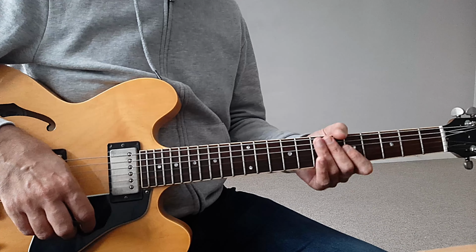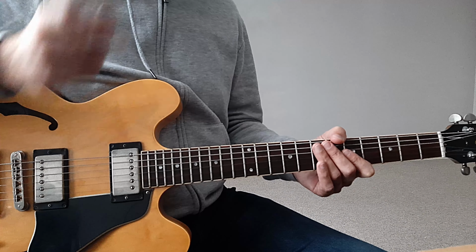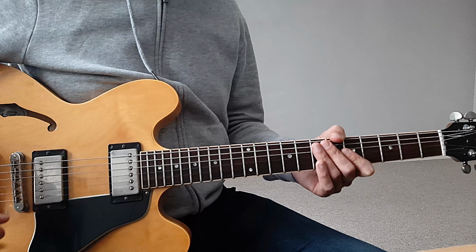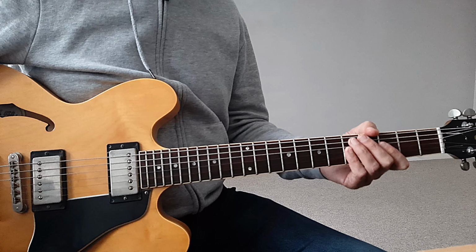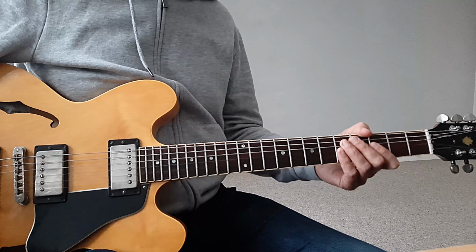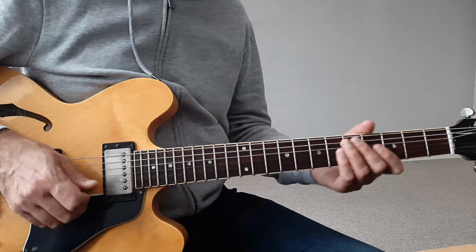That's it. So let me make another example now. Instead of metronome, I'm going to be using a looper. First of all, again, I'm going to do the same thing, but on a D minor loop. Here we go. 1, 2, 3, 4.